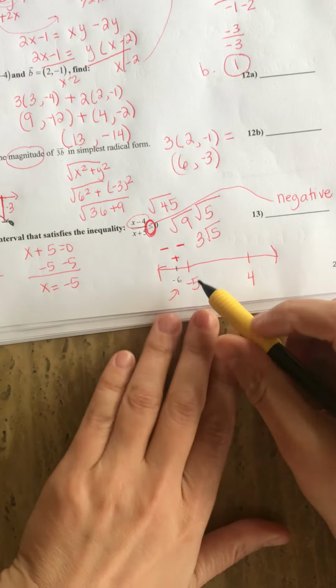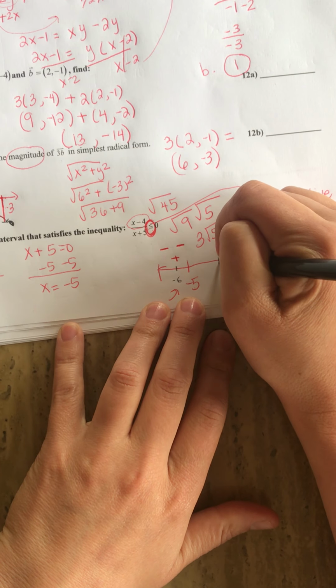Okay, now I'm going to pick any number between -5 and 4. I'm going to pick 0.